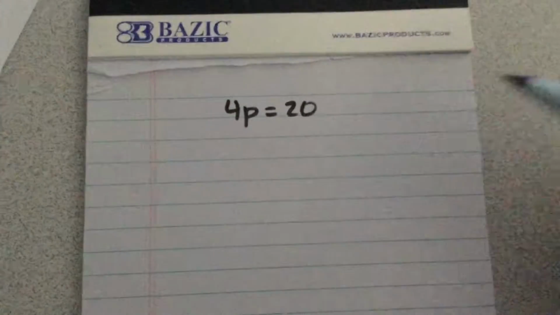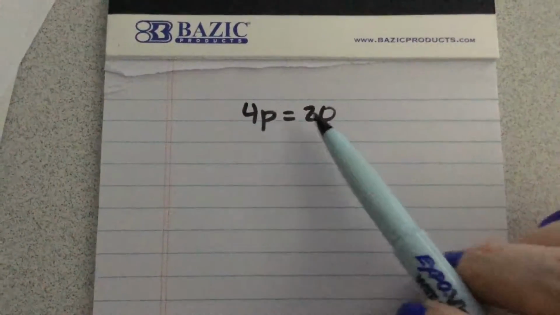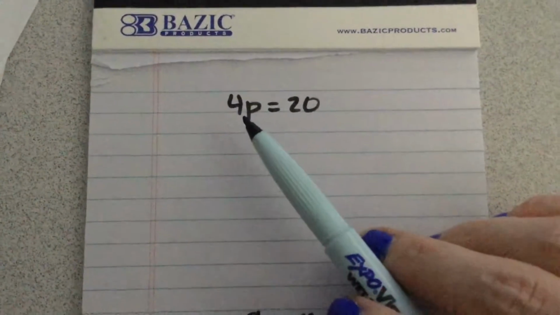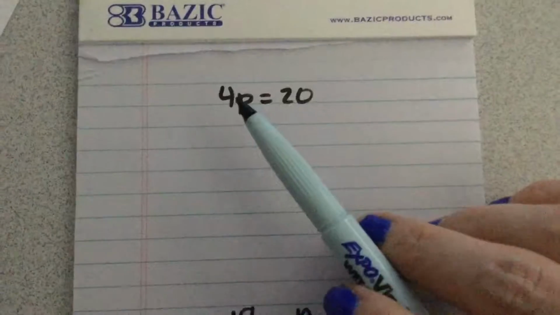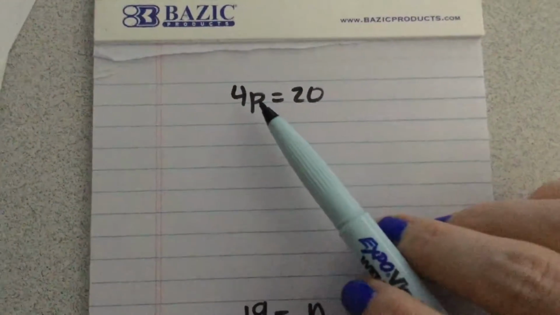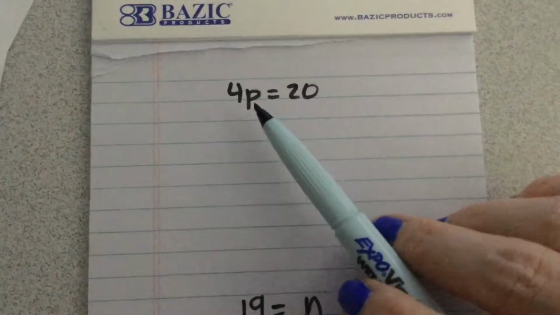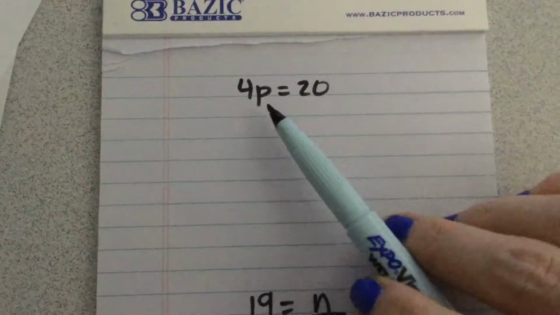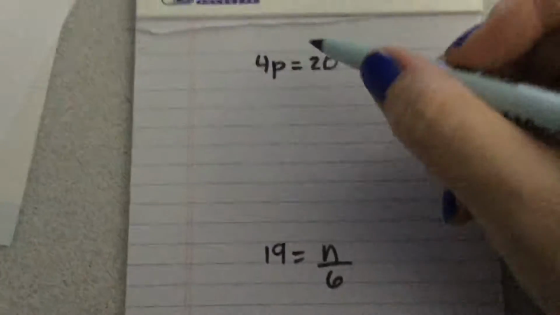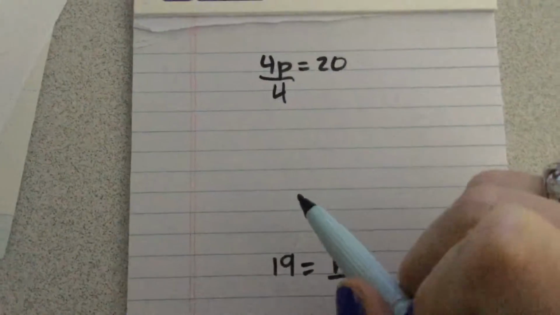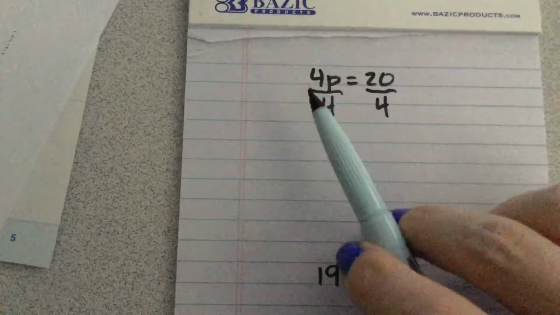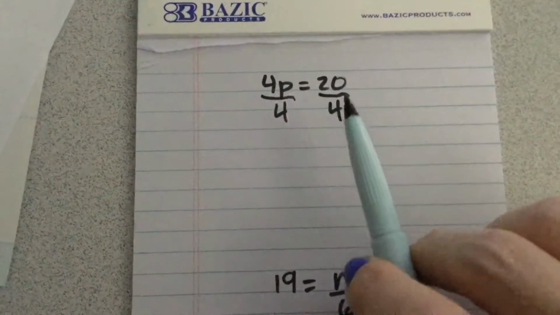Now in this problem we have 4p equals 20, and there's nothing between the 4 and the p, and so what we've learned is that means 4 times p. So in this problem, the inverse of multiplying by 4 would be to divide by 4. So to undo what is happening to the variable p, I would need to divide by 4. Now, remember, whatever I do to one side of the equation, I have to do to the other. So if I divide by 4 on this left side, I have to divide by 4 on the right.